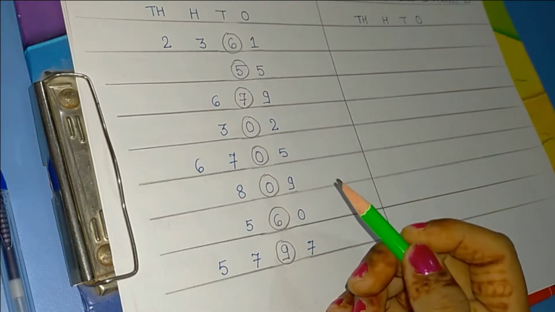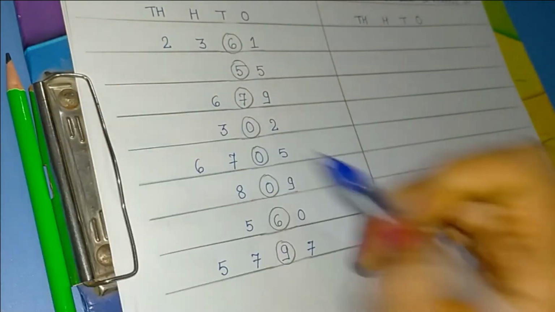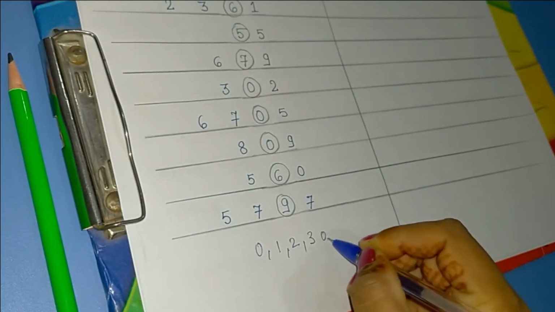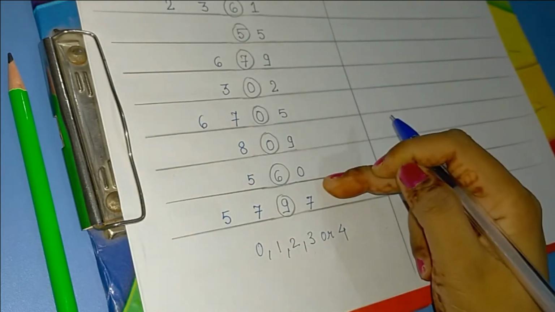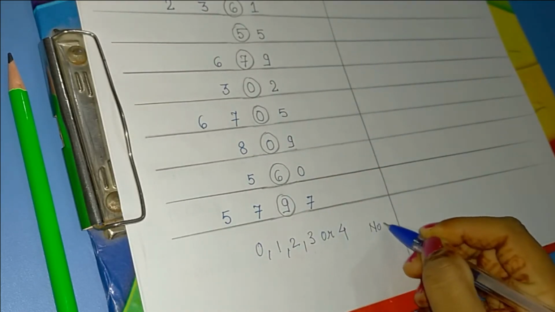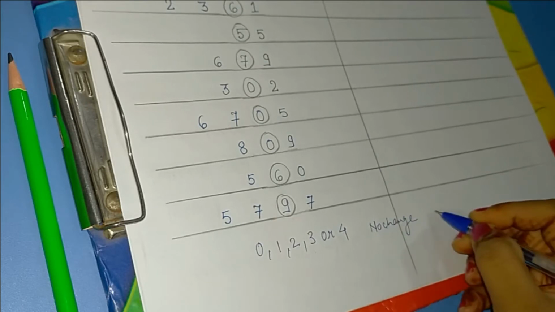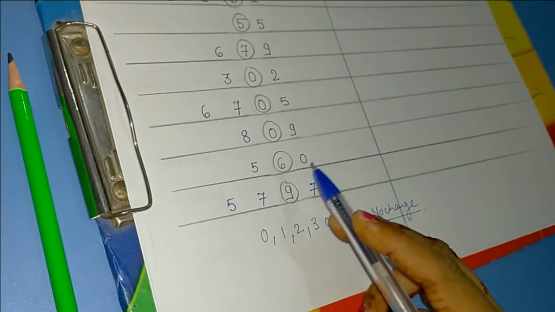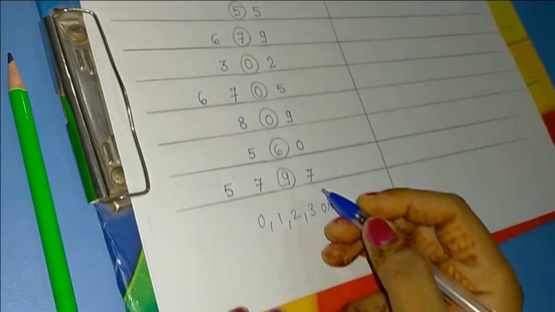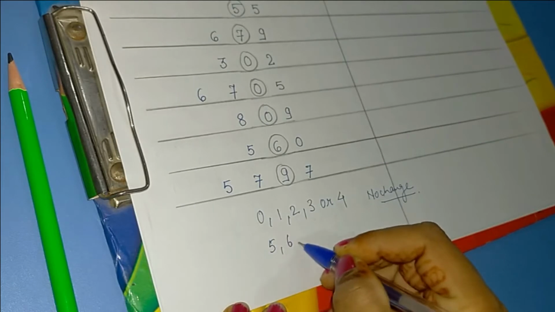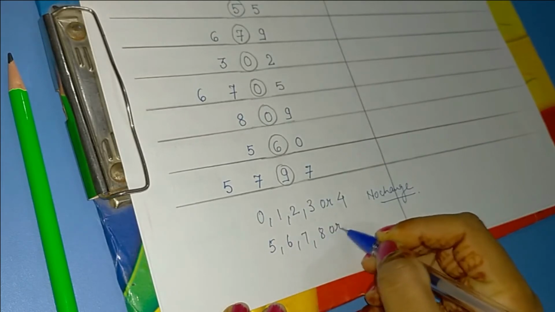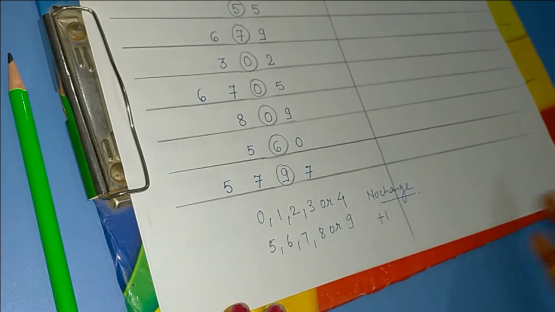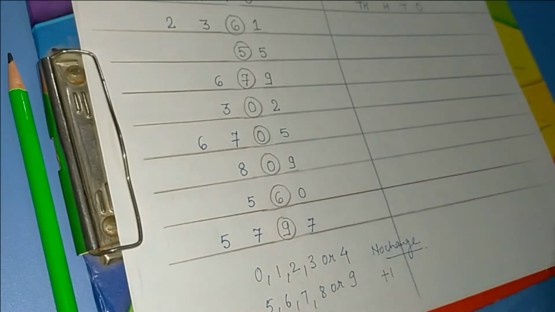Now according to step 3, if we have 0, 1, 2, 3 or 4 at ones place, then no change occurs at tens place, and we can say that we copy the tens place digit as it is. Or if we have 5, 6, 7, 8 or 9 at ones place, then we add 1 to the tens place digit. So let's see in the above examples.